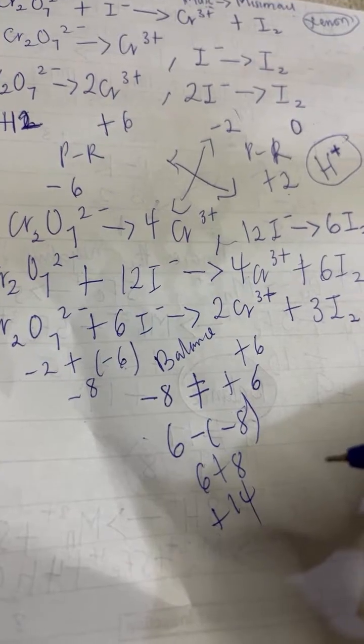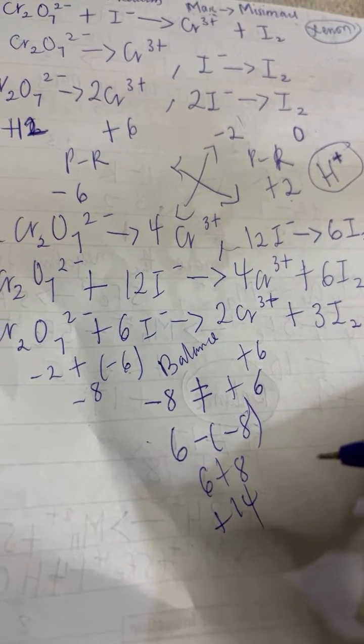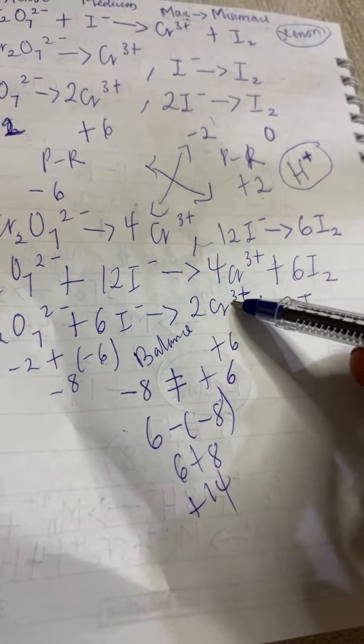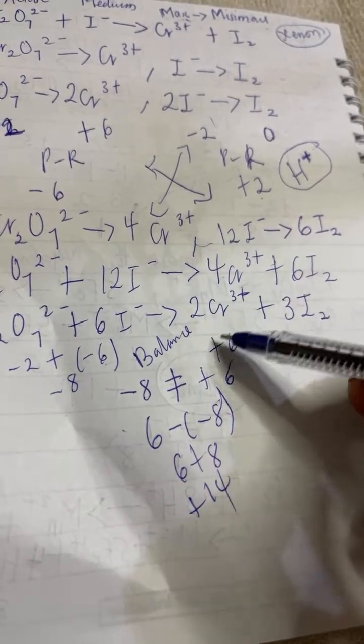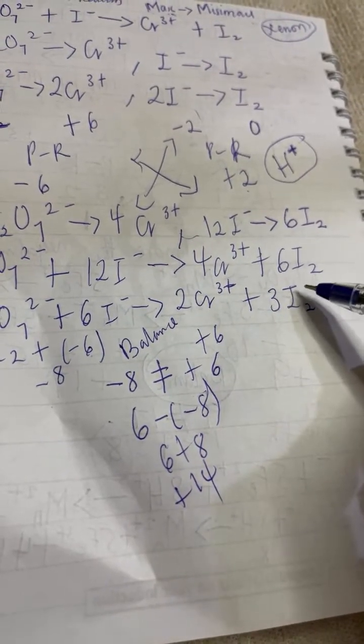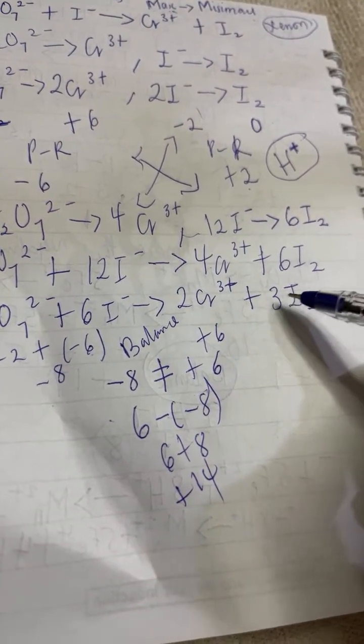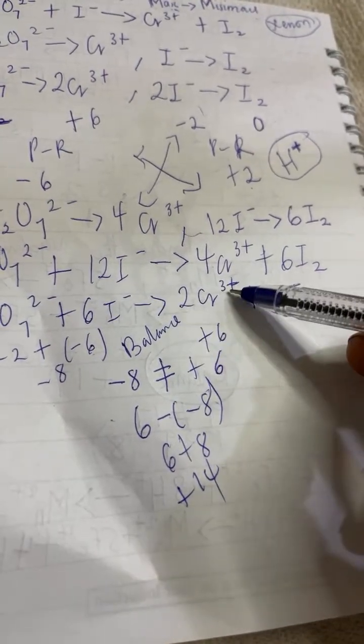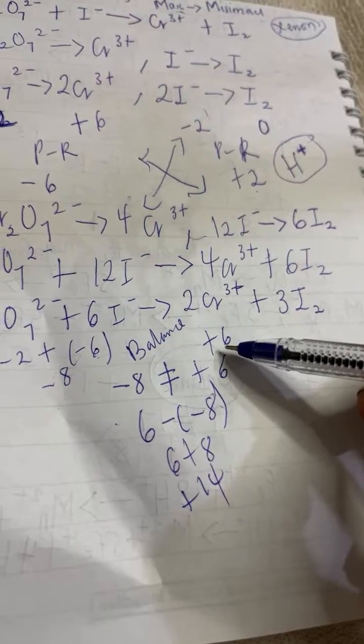How did you get plus 6? How did I get plus 6? 2 times plus 3 is plus 6. Then this iodine is 0, so 3 times 0 is 0. There's nothing to write. 2 times plus 3, that's why I got plus 6.